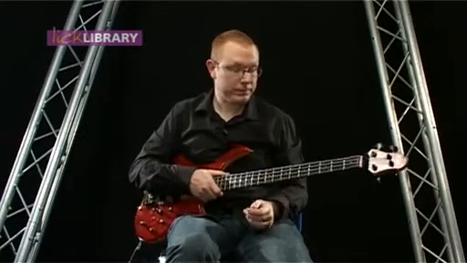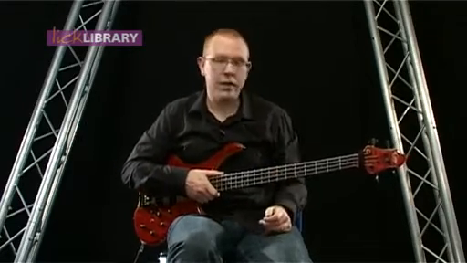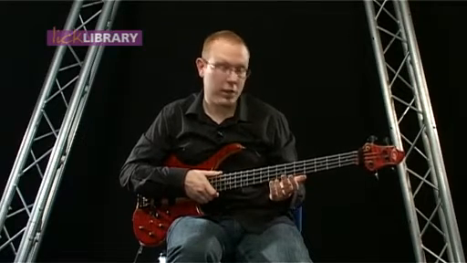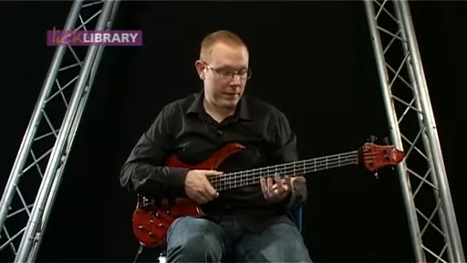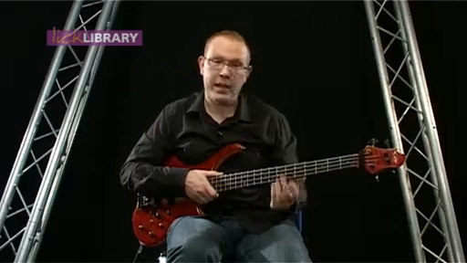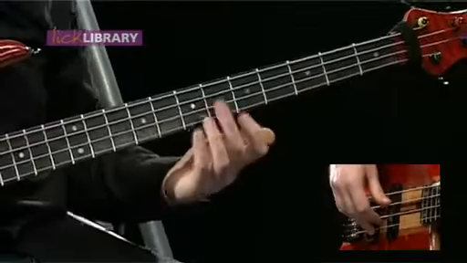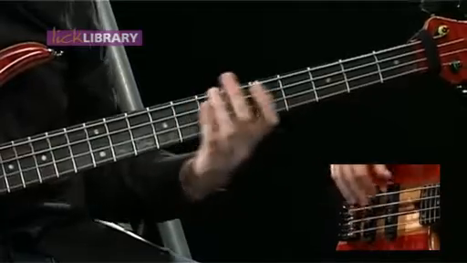Okay, we're going to look finally at the blues scale. Now this is derived from the minor pentatonic scale again. It's almost identical, except we're just going to add one note into the scale to make it the blues scale. And this one note is known as the blue note. I'm just going to play you an A blues scale.